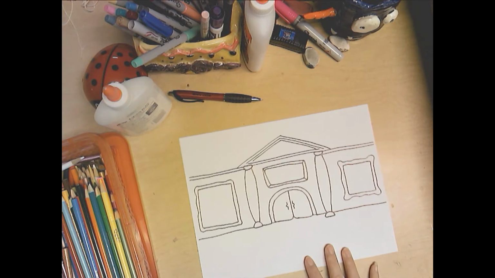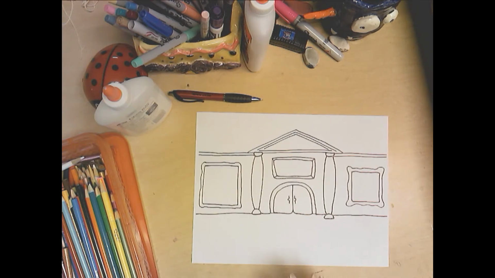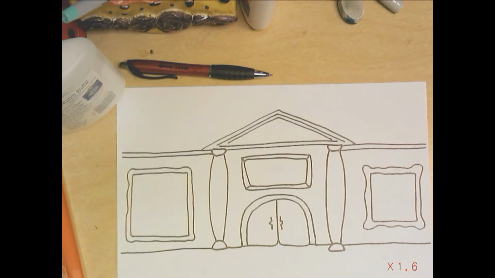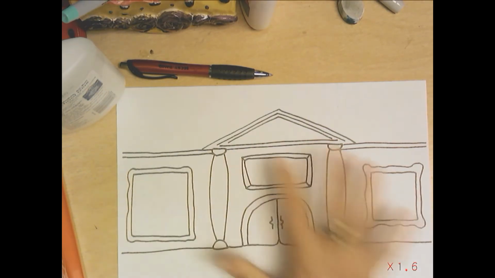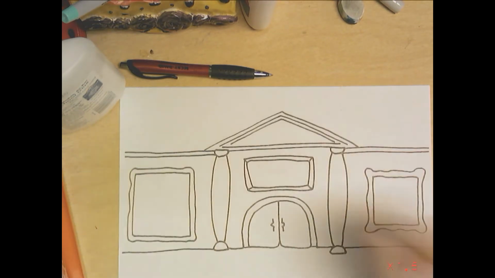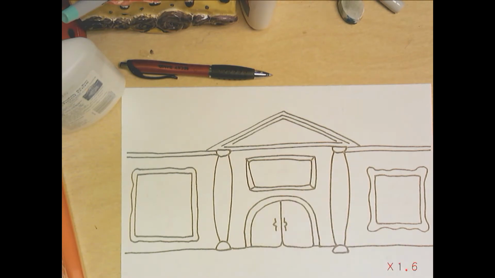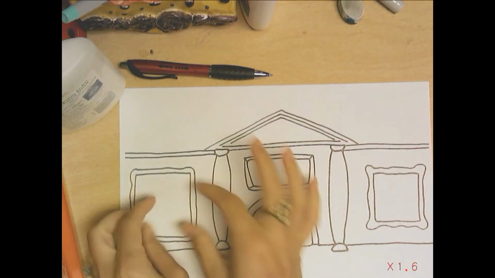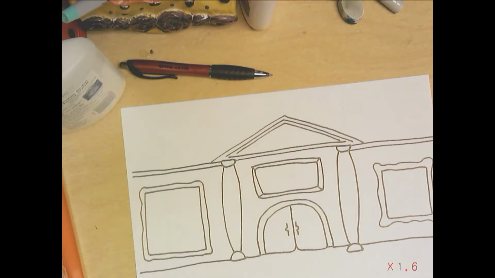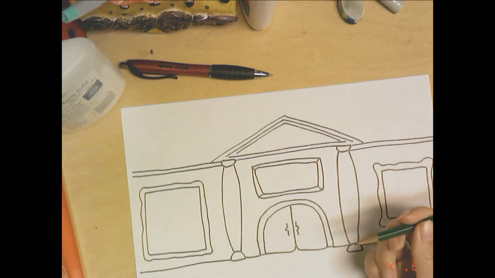Today I'm going to show you our little art museum activity. You are going to get a sheet of paper with the basics of an art museum printed on it. On this sheet I drew 3 shapes, 2 on the sides of the main opening to the museum and 1 above the door. In these shapes I want you to create little artworks that you might find in a museum. We want to draw our artworks with a pencil in case we make a mistake.